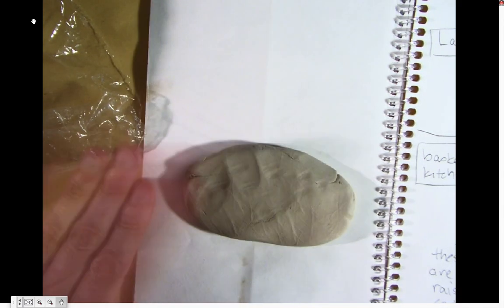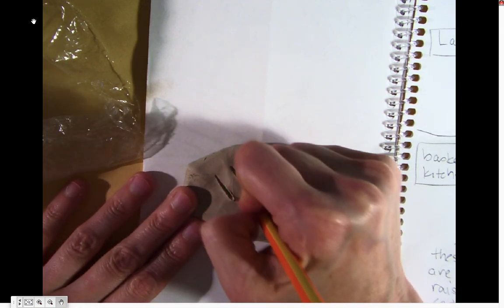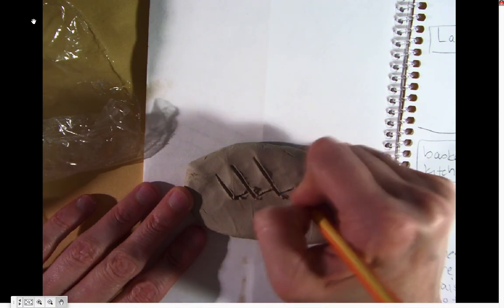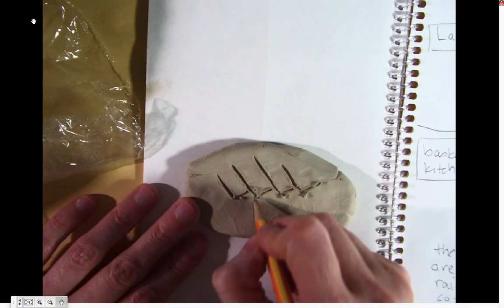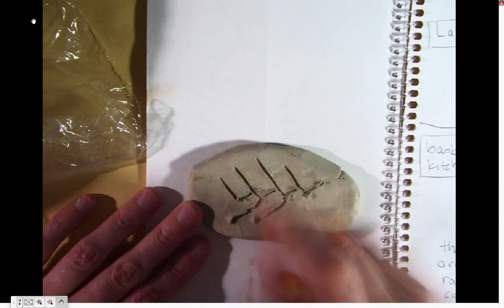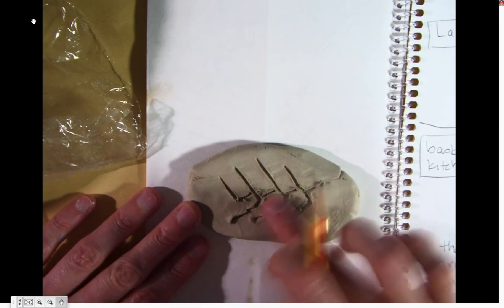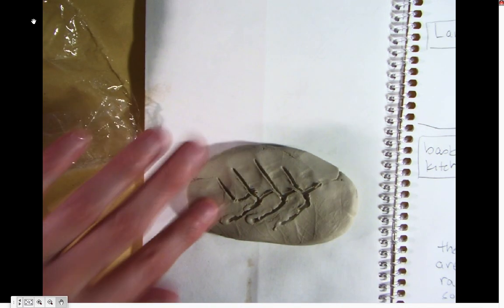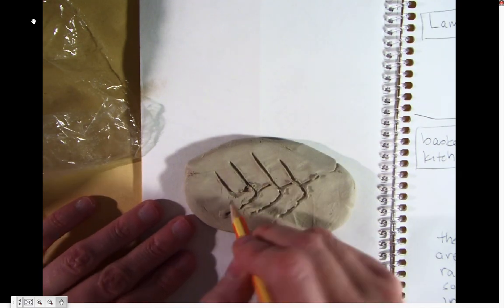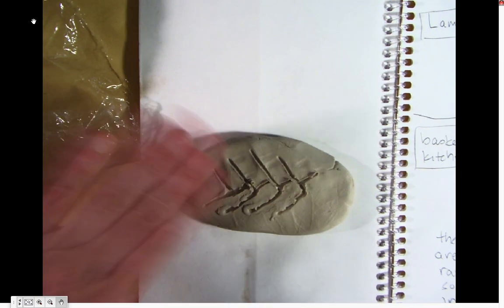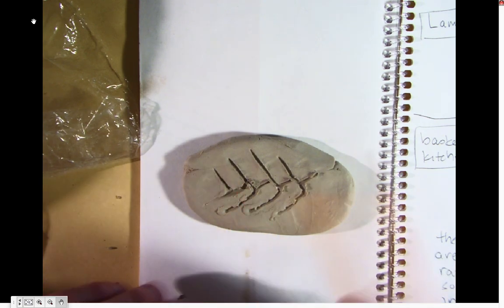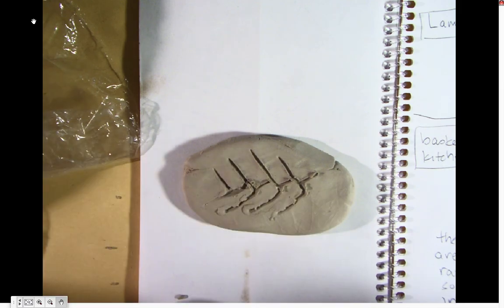And in the end, I wanted my clay to have this pattern on it. Okay? How would I make a stamp to be able to do that? So I would need something that has these lines raised up so that they would be able to push down into the clay. Okay?